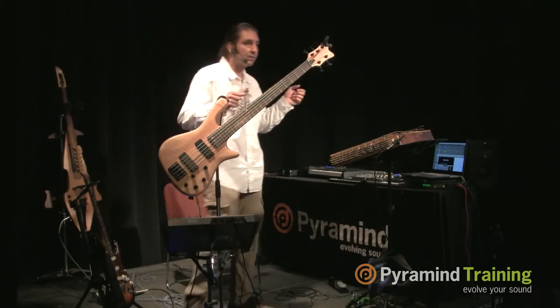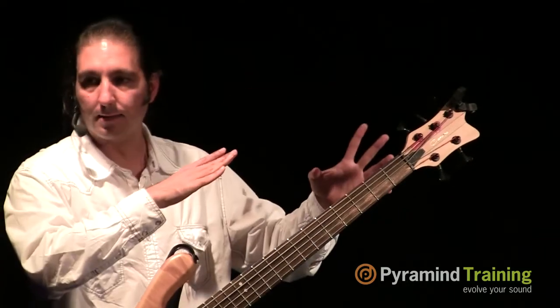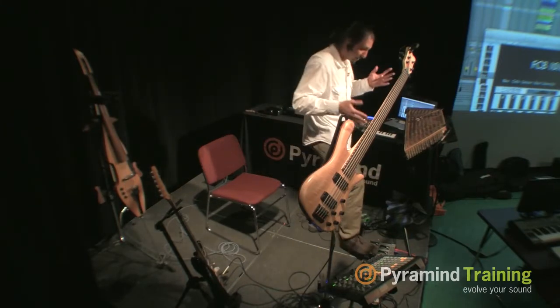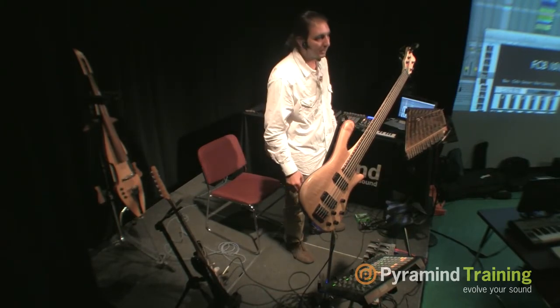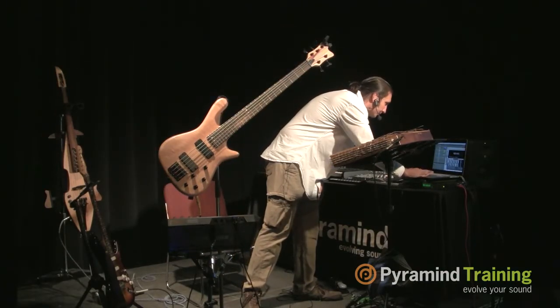So every time I get to beat 4, I press the button, and then it brings me into the next scene with no problems. You don't want to ruin your loop because you might have hit it just 1 second off or something like that. So that's basically how I get that thing going there.